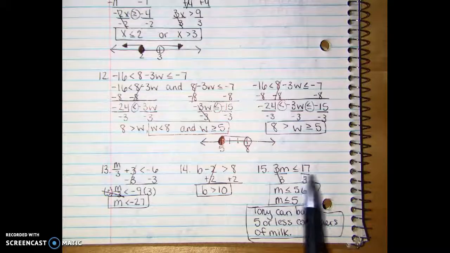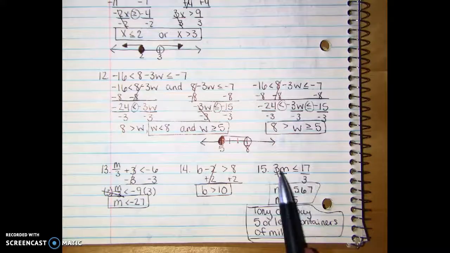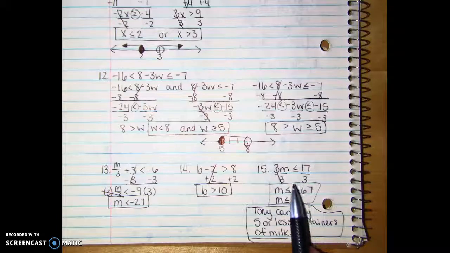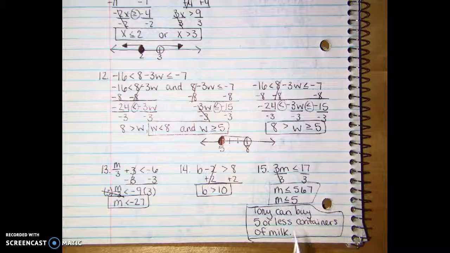15, he had $17 to spend on milk, and it was $3 for each container, I think it was. If you divide by 3, you get 5.67. If you round it up to 6, that is incorrect. He cannot afford 6 containers. 6 times 3 is 18, and he can only spend 17. So you have to round down to 5, and then your answer needs to be a sentence. So this one is, Tony can buy 5 or less containers. Make sure you have the or less part of it.